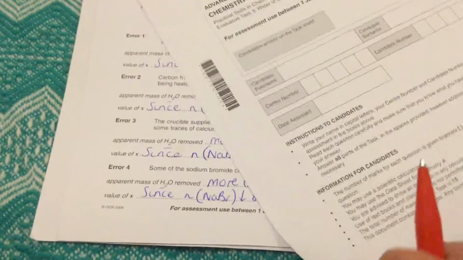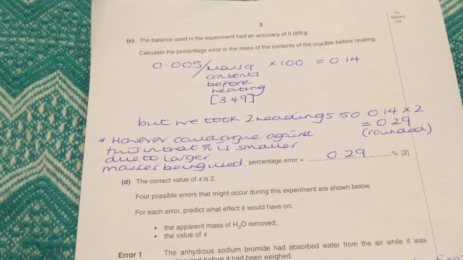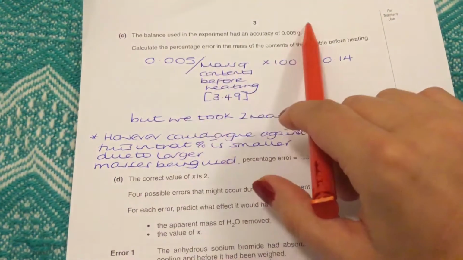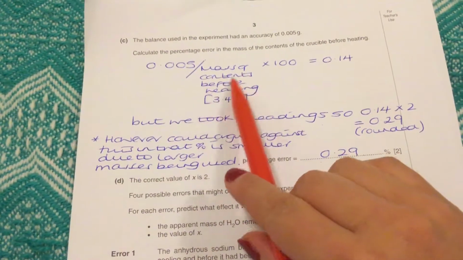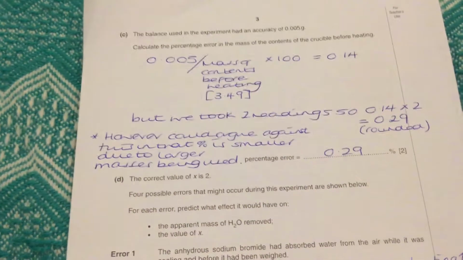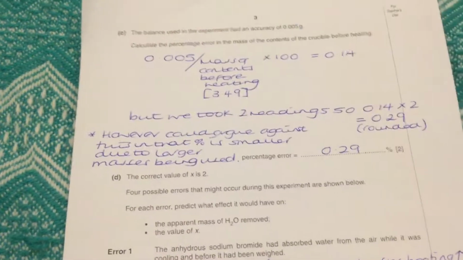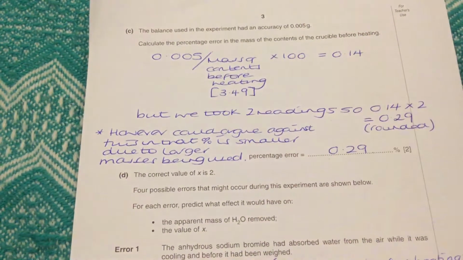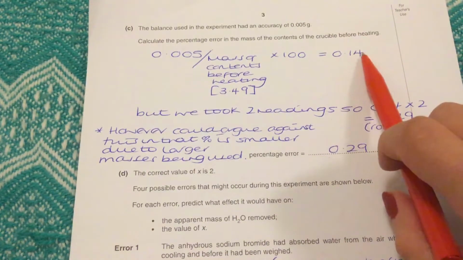From there, we then move on to a calculation of error. Now here what we're taking is the uncertainty that we have in the apparatus, 0.005, and we're dividing through by the mass of the contents before heating, which we are taking from the table just here. Oh, that should be 3.47, not 3.49, and multiplying that by 100, which gives us 0.14.